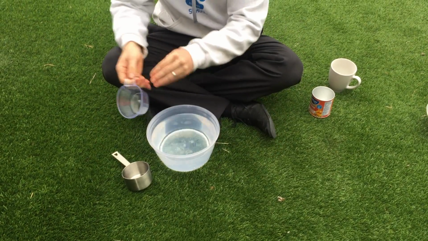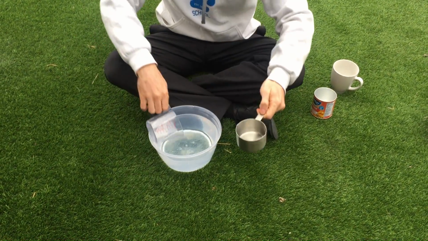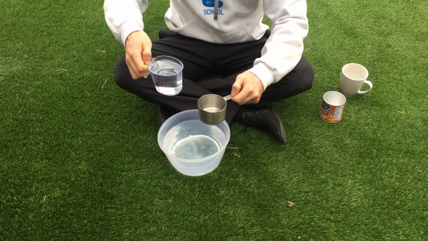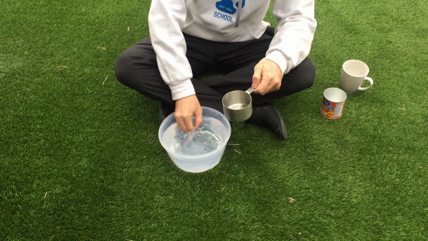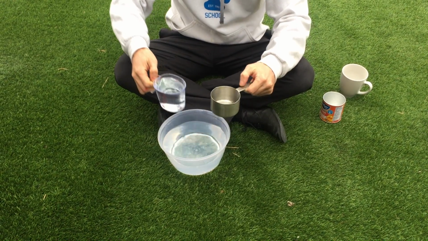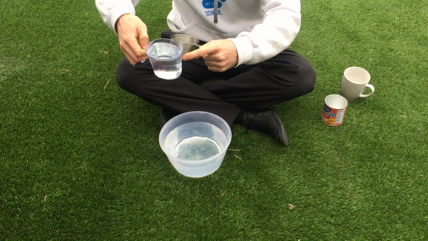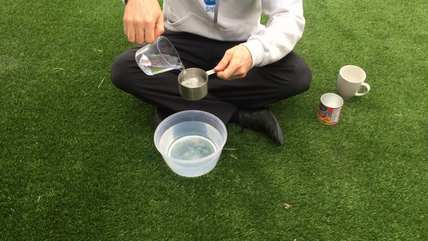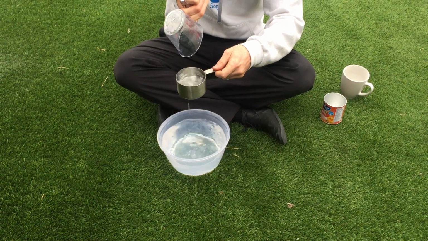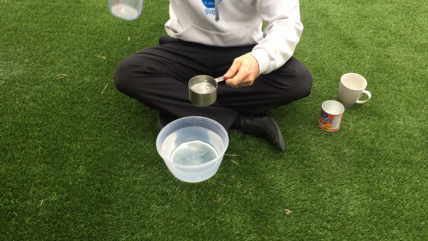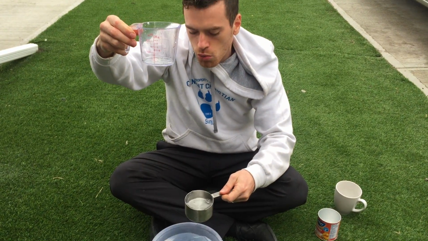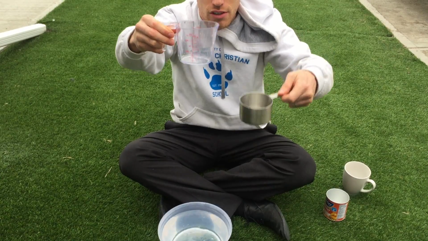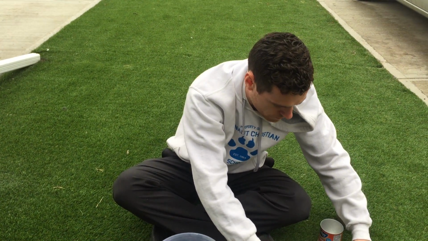Okay, so I'm going to fill up this here all the way as close as I can to the top. Now, if it overflows, that means that this one can hold more, okay? Oh, it overflowed. That means this one can hold a little bit more water than this measuring cup. Okay? So this one can hold more.